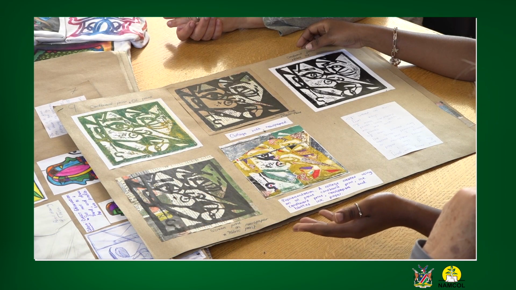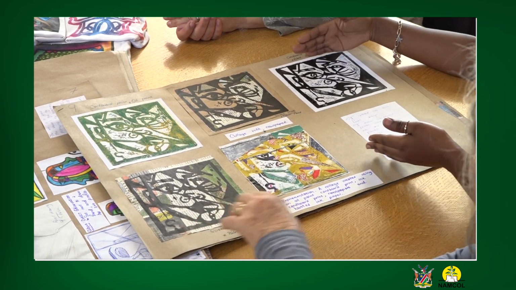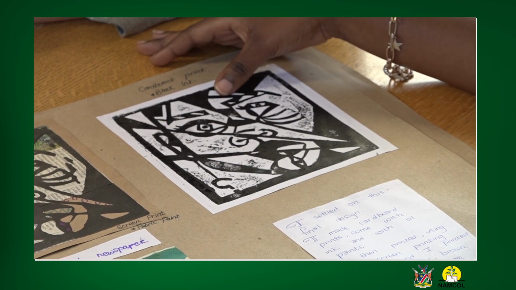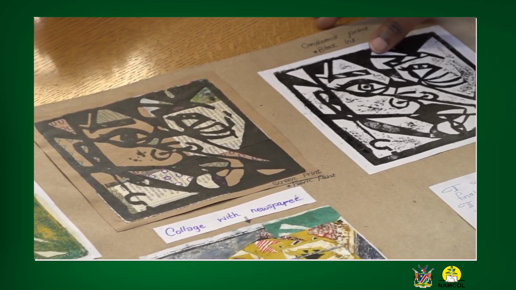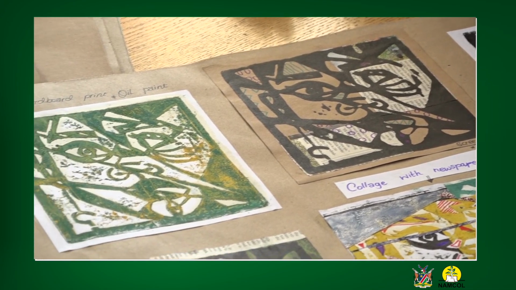On page 9, of course, further experimentation, further development with collage pieces. And I settled on this specific design, and I made cardboard prints with some ink and with oil paints. I then printed using the screen printing method, which I will explain as well. And I printed on newspaper, brown paper, and on a t-shirt for my final with fabric paint.